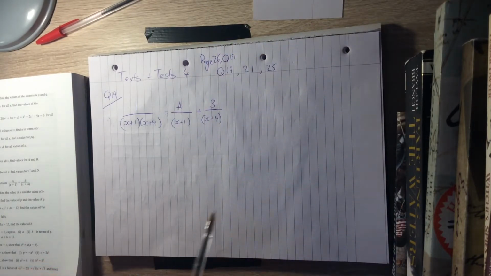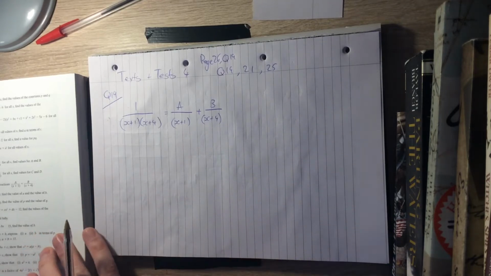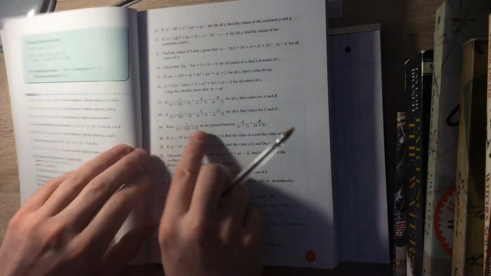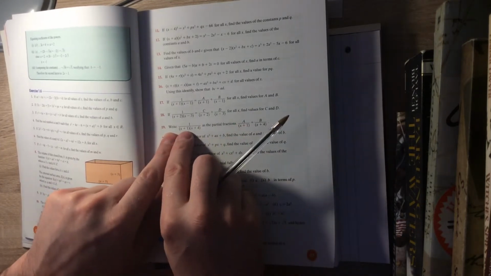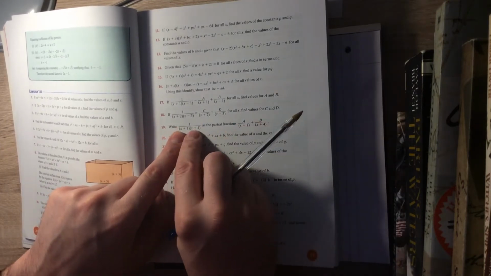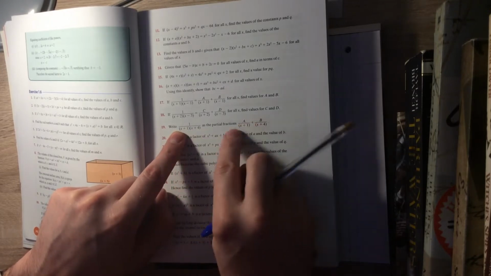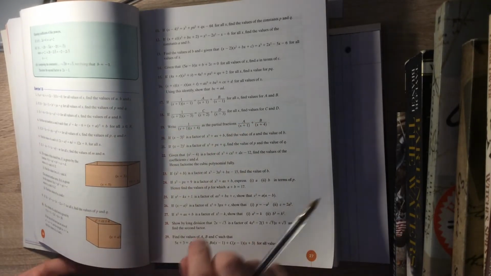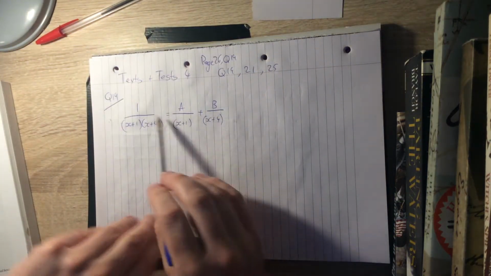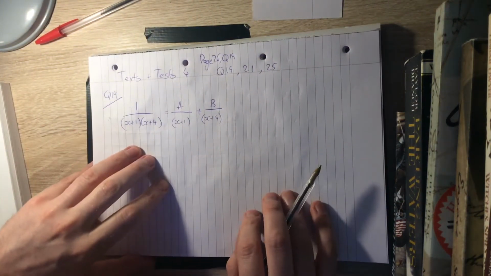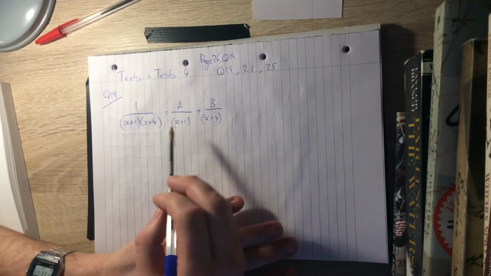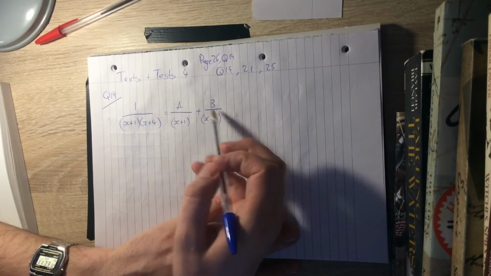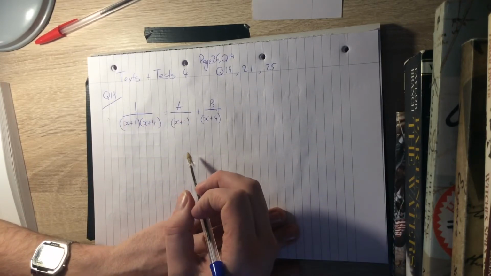Same exercise 1.6. The first question there says, write this fraction as the partial fractions a over x plus 1 plus b over x plus 4. So basically break up the denominator and write it as two separate fractions. But the way we're going to approach this is we're going to say, well, we need these two things to be equal. So let them equal and solve for a and b.